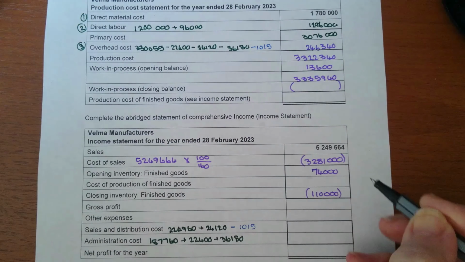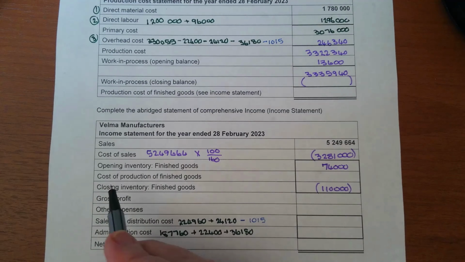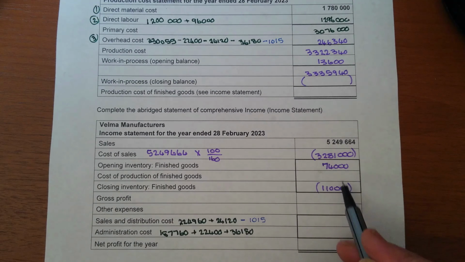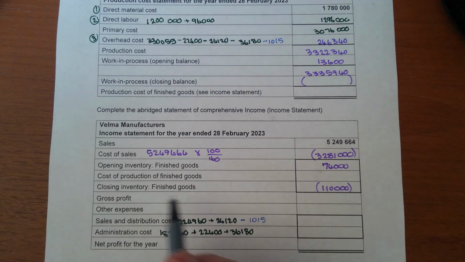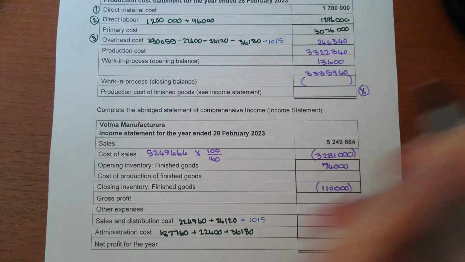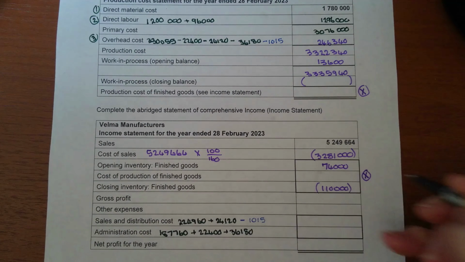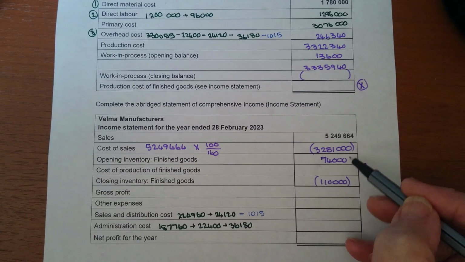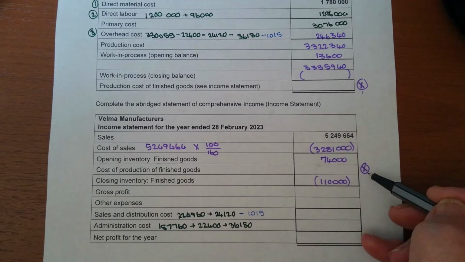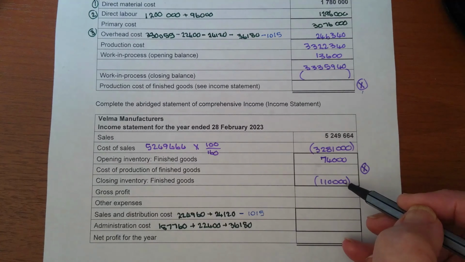Okay, so the finished goods are exactly the same as the inventory that we purchase. Now normally I will take purchases and add it to the opening and subtract the closing goods. Now we're not buying it. So this figure that we calculated in the production cost statement is the one that we will record in our income statement. And that I will take the opening inventory plus this manufacturing cost, so this replaces the purchases because we're making it, and I will subtract the 110.